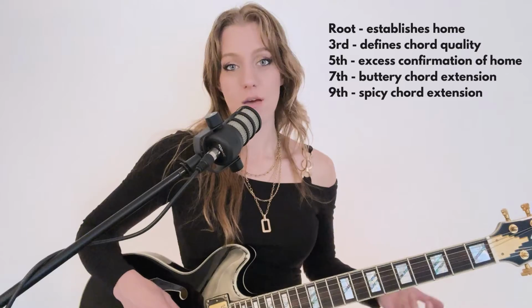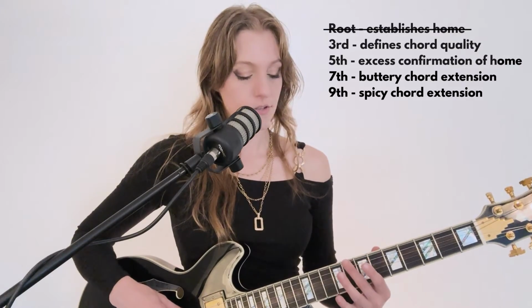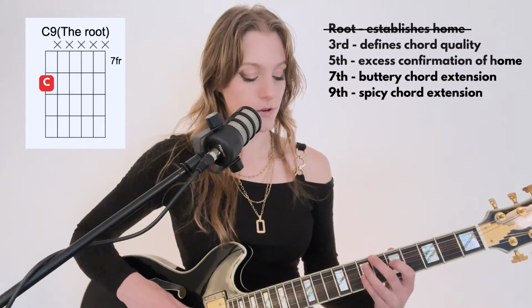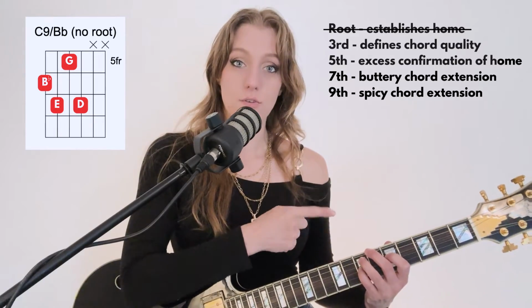Now, you might be thinking, music theory can't tell me what to do. What if I want to keep the 5th? The next most common note to drop is the root note. Here's the C, the root note. Here's all the other notes. C9 chord, no root. Wait, Lindy, why would I drop the root note?